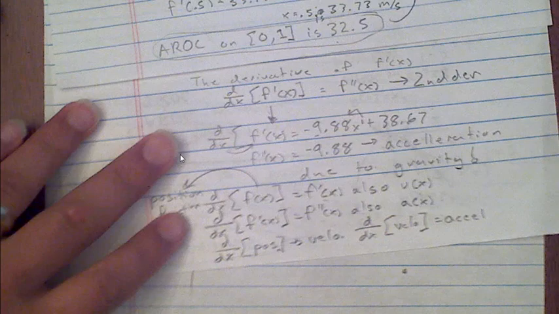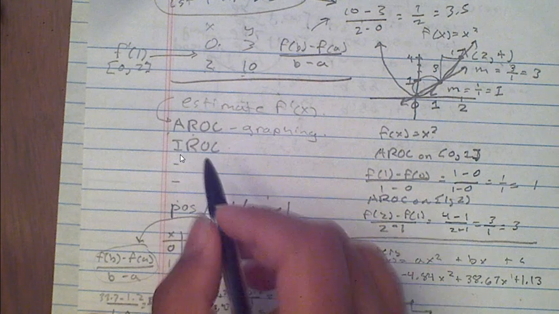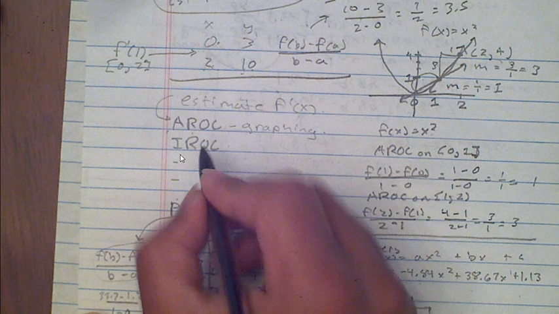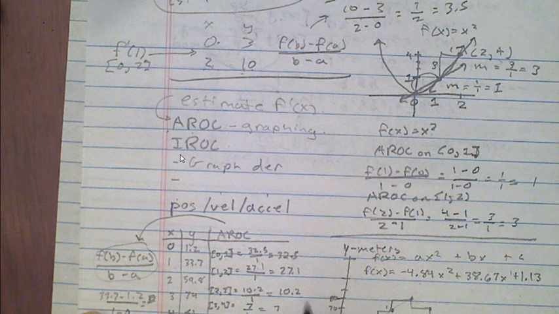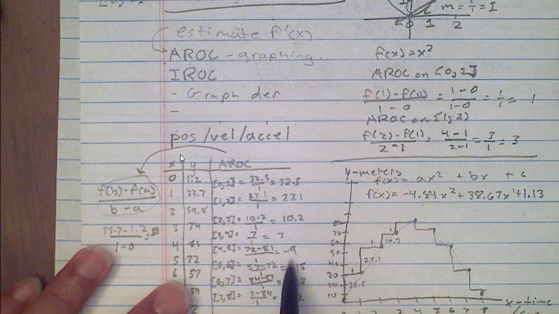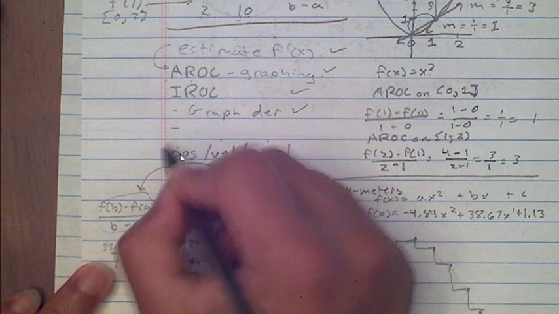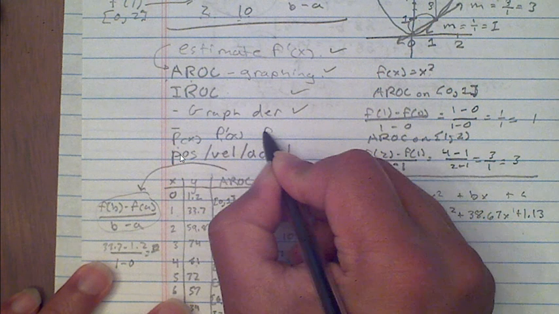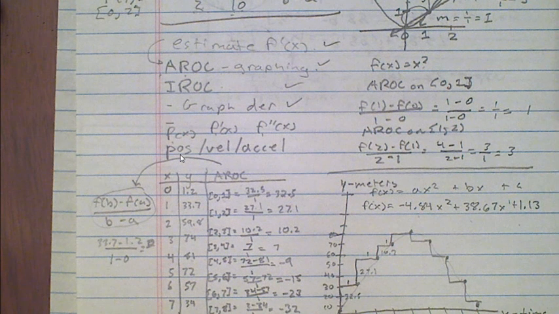We are basically done. I know there's a lot of mumbo jumbo, but these are the things: estimate average rate of change, instantaneous rate of change, graphing the derivative with data. All we need to do is calculate some average rates of change. So boom, boom, boom, boom, we got all that. And position, f of x. Velocity, f prime of x. Acceleration, what is it? F double prime of x. Okay, good. Now, last thing. I swear, I'm almost done.